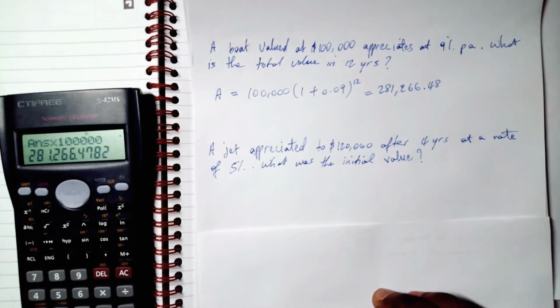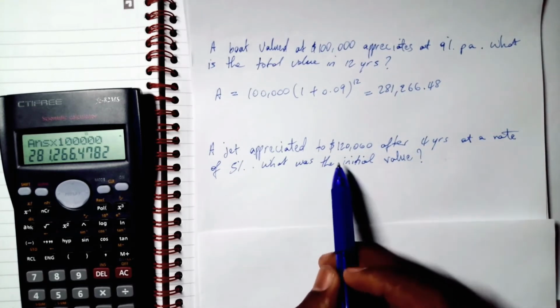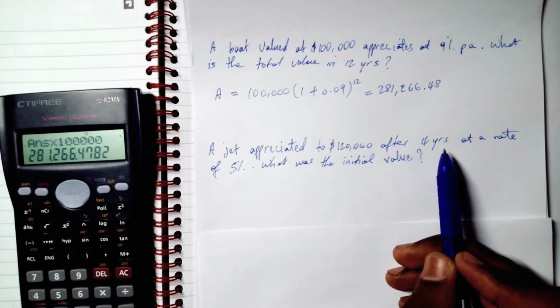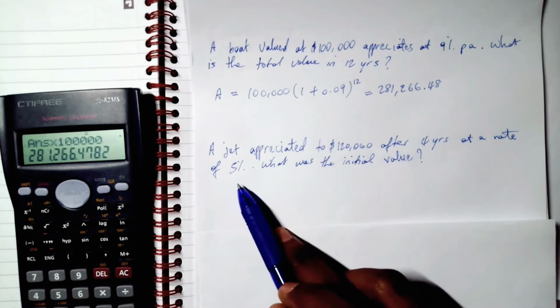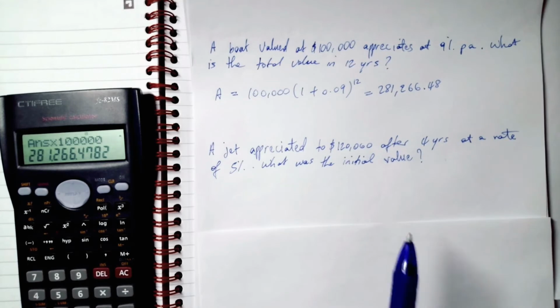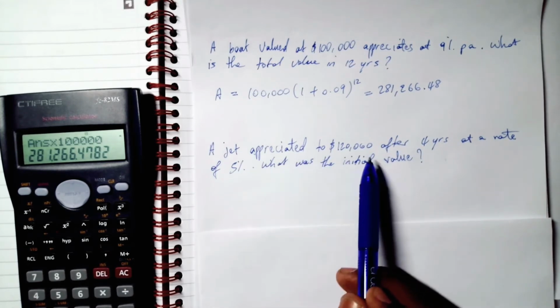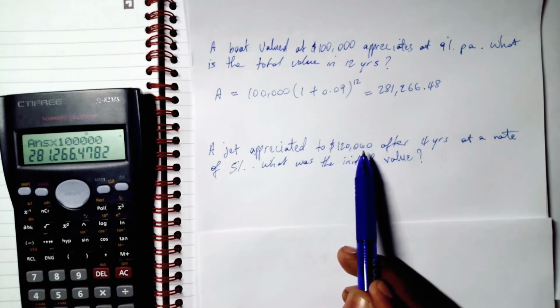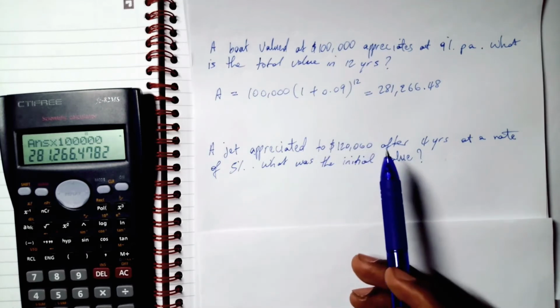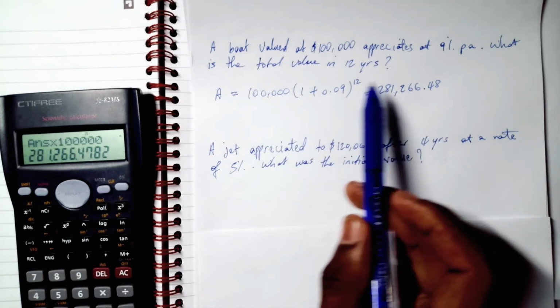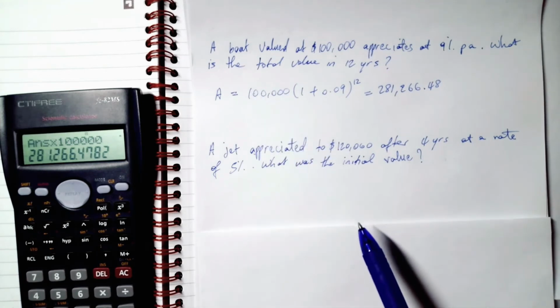A jet appreciated to $120,060 after 4 years at a rate of 5%. What was the initial value? So watch the language here. A jet appreciated to. So this is our accumulated value. They want us to find the principal. So like here, they gave us this value and they want us to find this value. Cool? What's the setup?